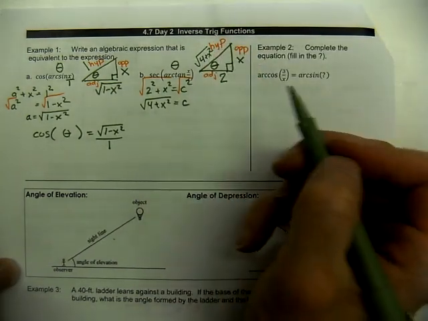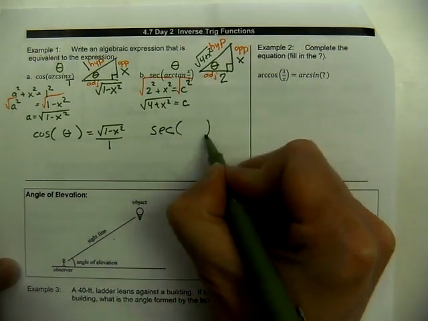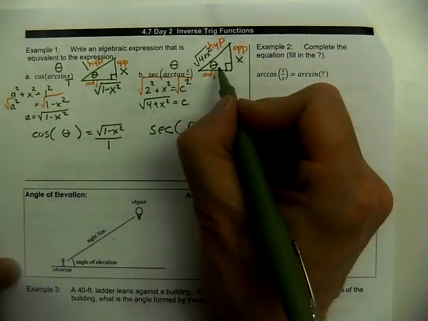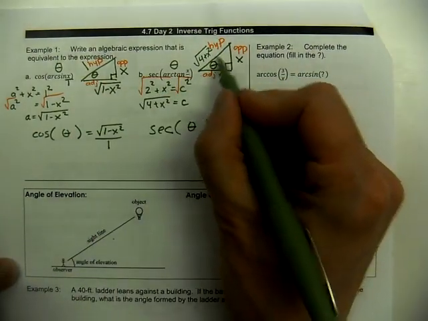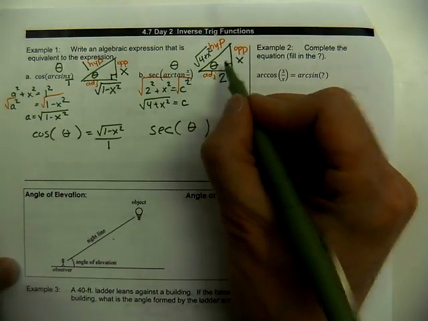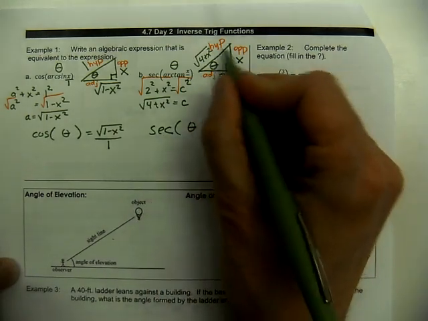Now that we have all three sides, we can write any ratio we want. We want the secant ratio of theta. Now in this case, this theta is referring to this diagram, not the old diagram. Even though we don't have a specific number, that theta belongs here in this picture. So let's take the secant ratio of this particular diagram.